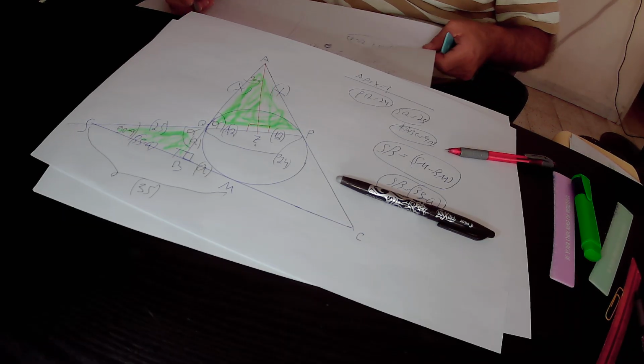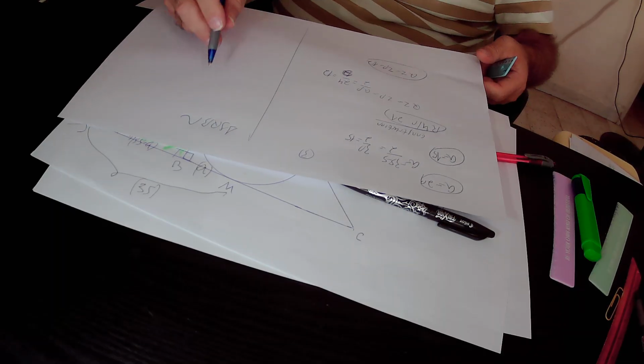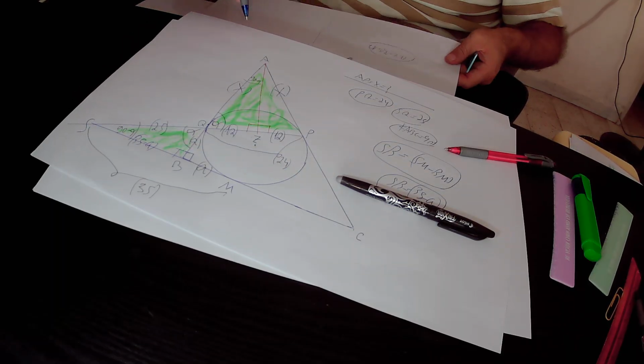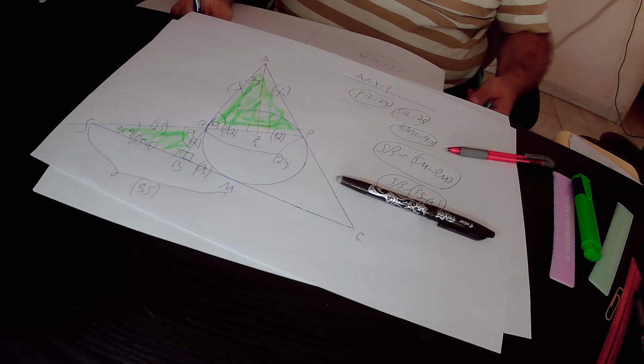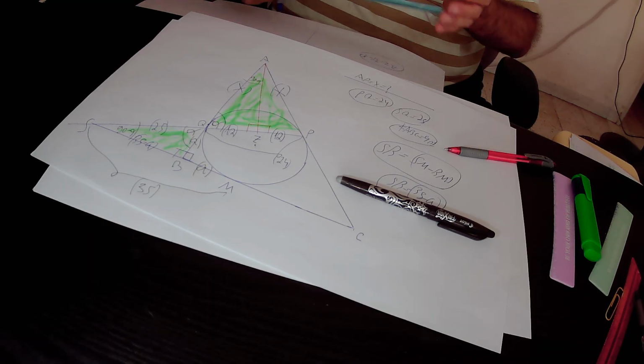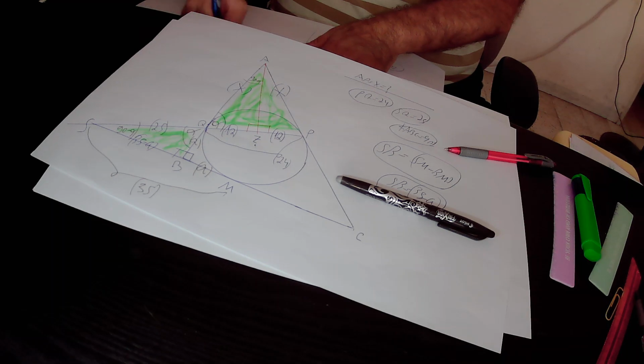is similar, this is the sign of similar, to this right triangle AQZ, according to the angle similarity rule.